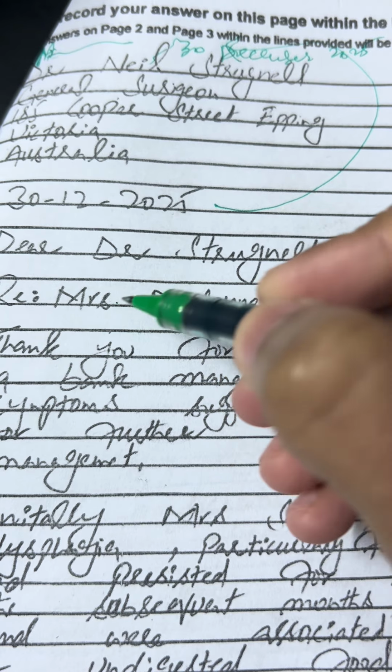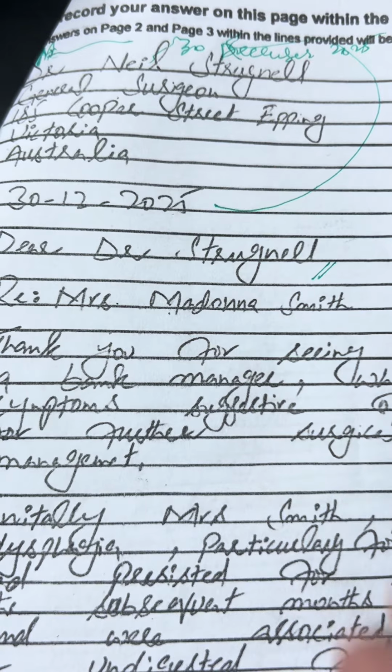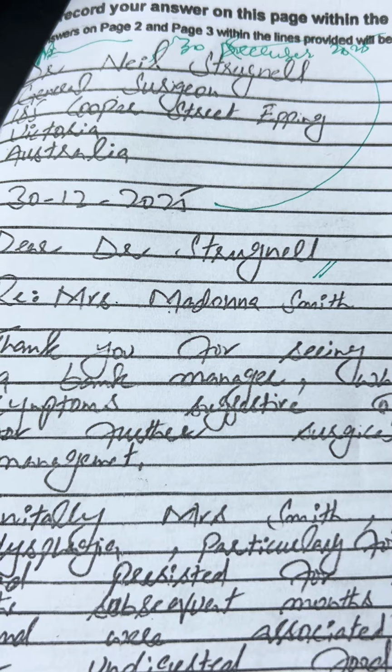If you are not writing a full stop here, then you will follow this pattern in the whole of your letter. Not that once you mention Mrs. Madonna Smith without a full stop, and on another occasion you mention Mrs. Smith or some other name with a full stop.